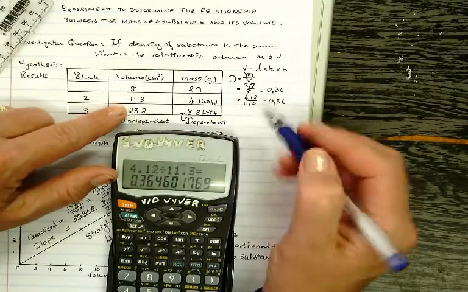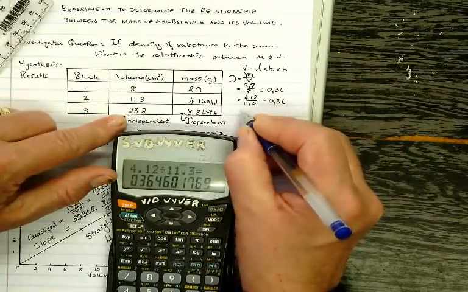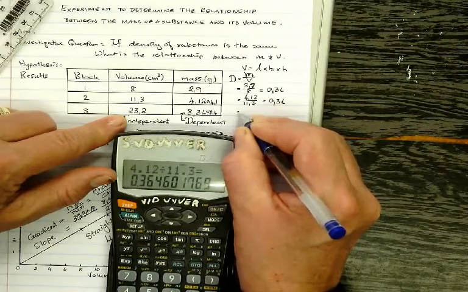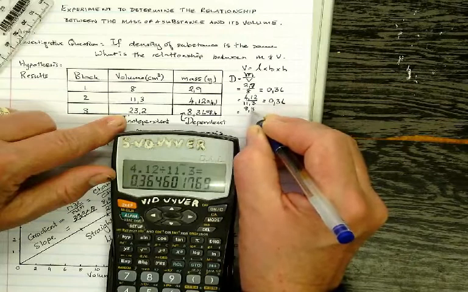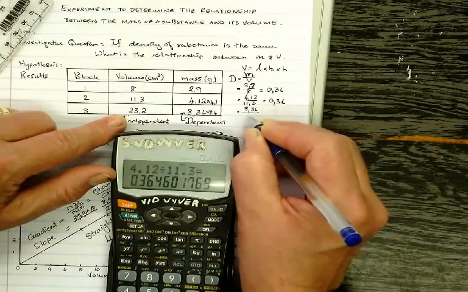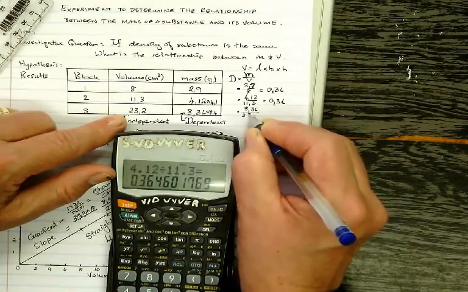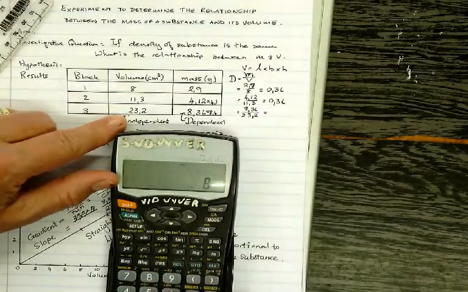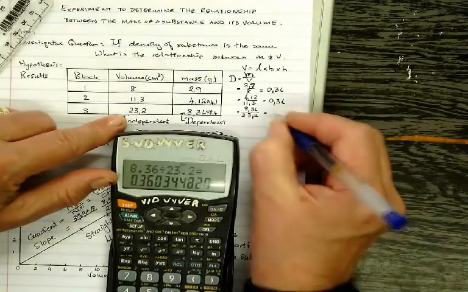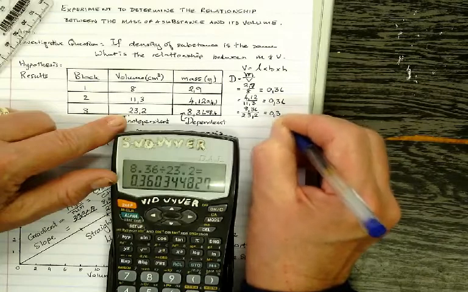And the last one's density is 8.36, I'll use the measured values, divided by 23.2, and 8.36 divided by 23.2 is equal to 0.36. So the gradient of the graph has meaning.